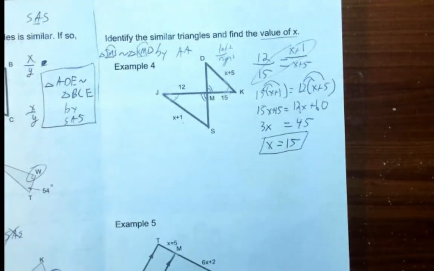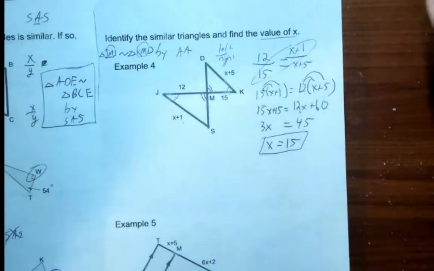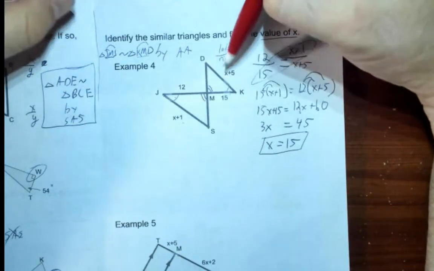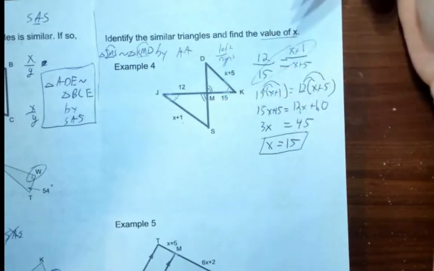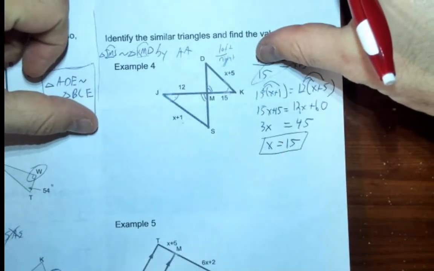Now just be careful with that, because it's possible that we actually ask you to find the value of KD or JS and be willing to plug it back in there.